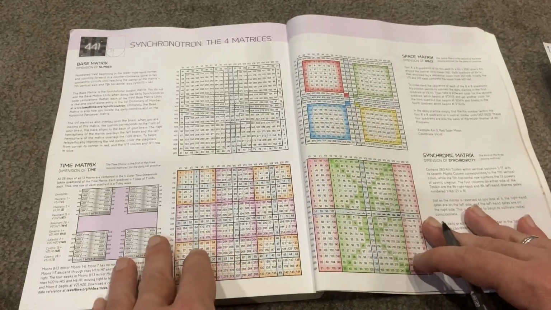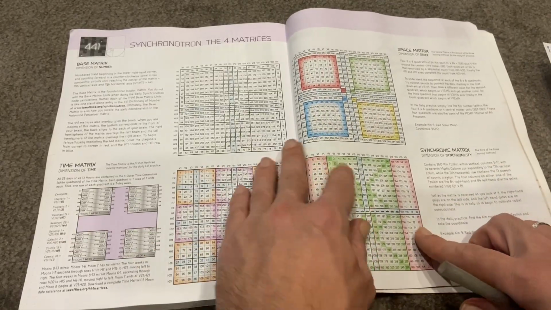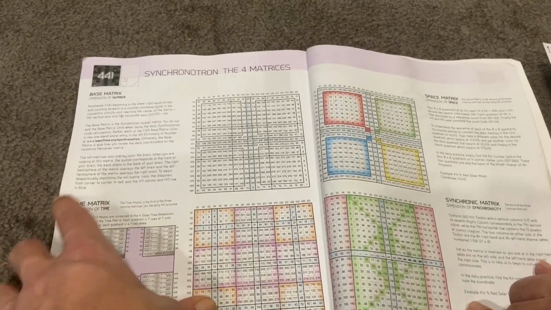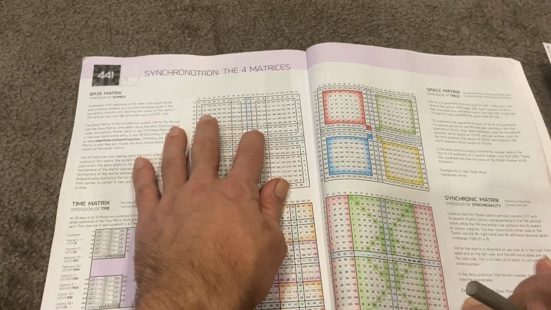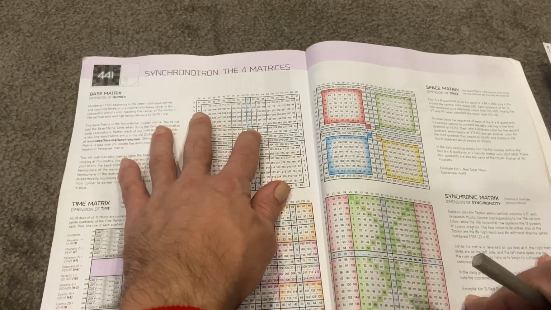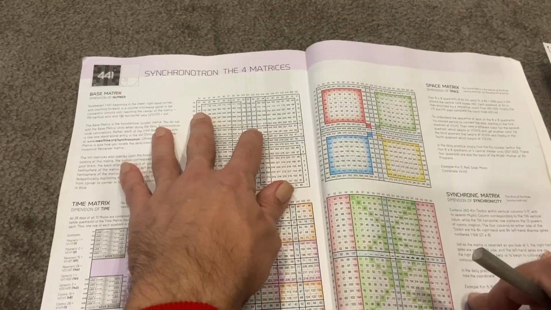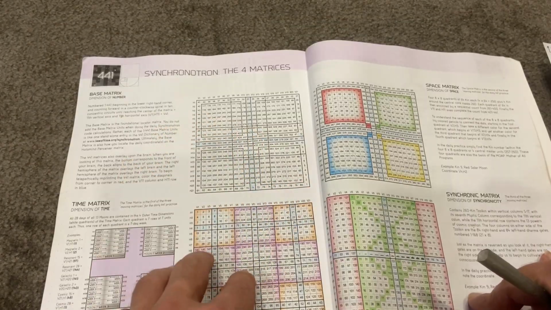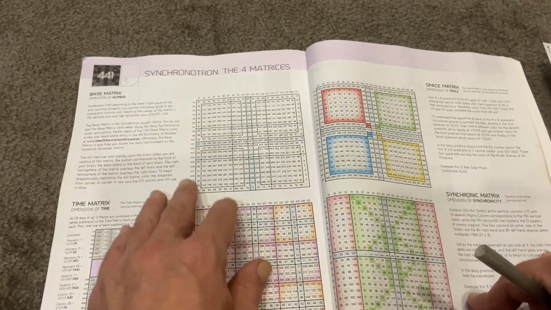So once again, we're going to find the coordinate. 401 is vertical 12, horizontal 8, and we're going to find that on all the other matrices.